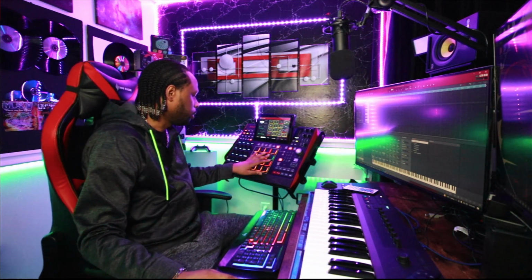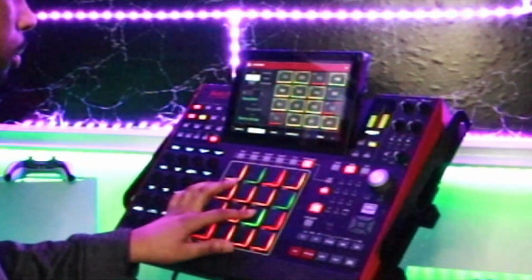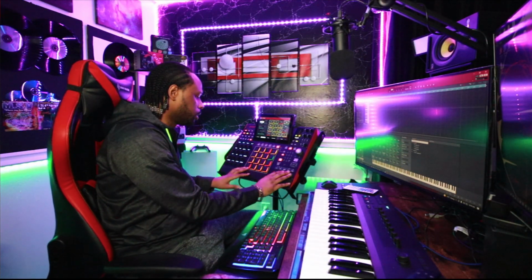Okay, now I got this piano in Vengeance Pro. We're just gonna lay down some nice sharp hits for the beat. Let's do it.